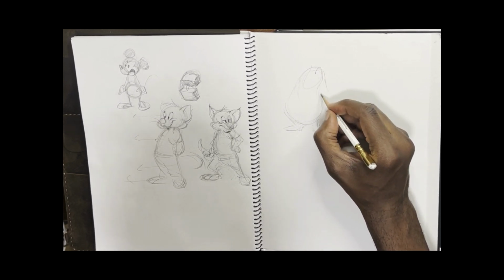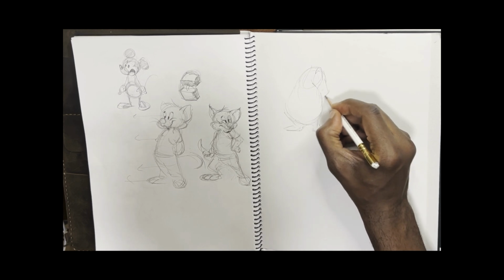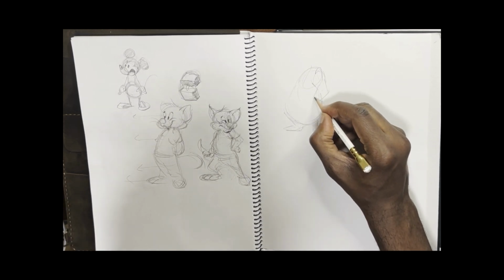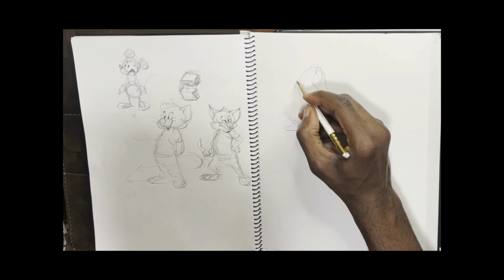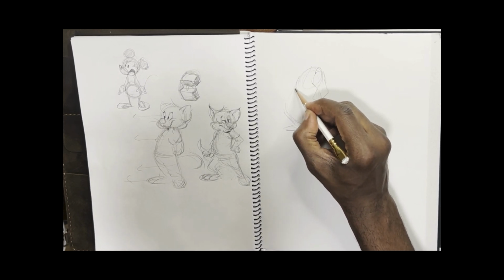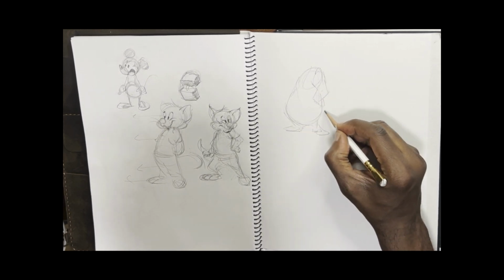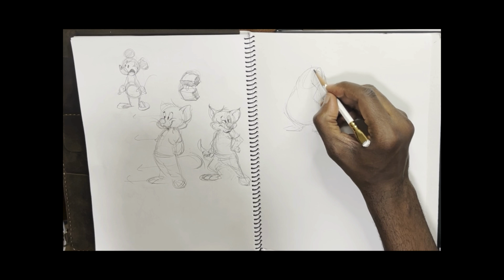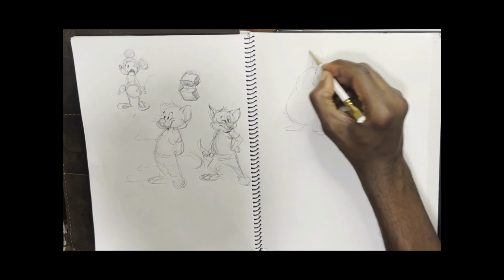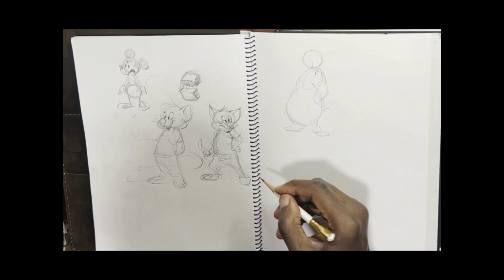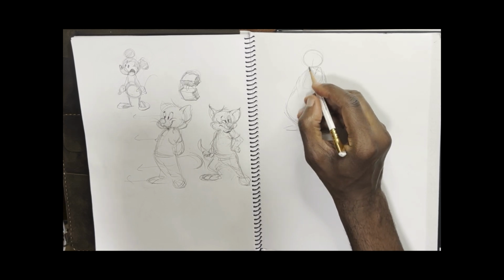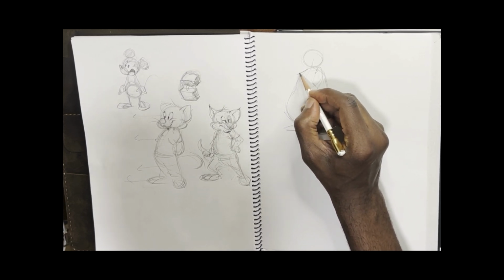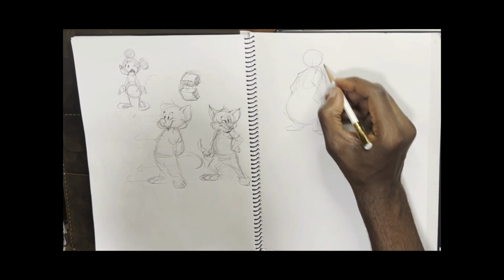this kind of gives a feeling that we have a larger character here, right? So make the head a little bit smaller, make him seem a little bit bigger than he actually is.